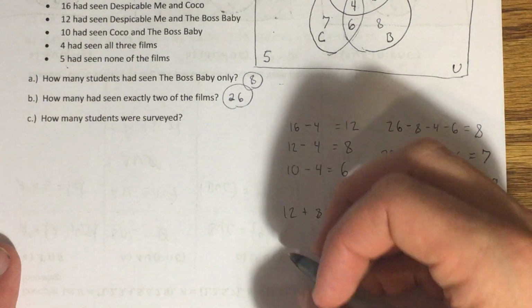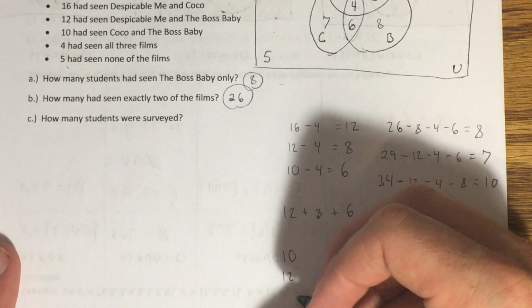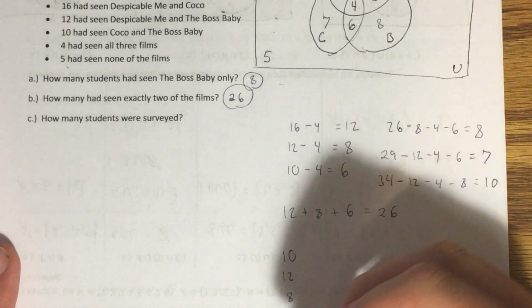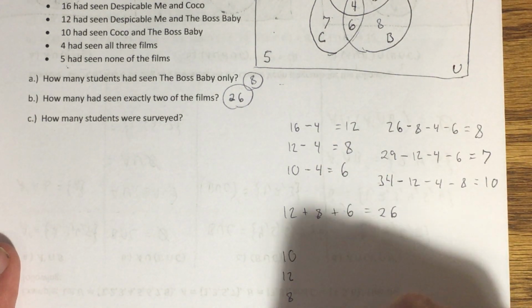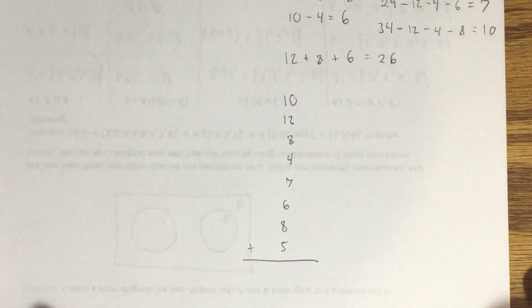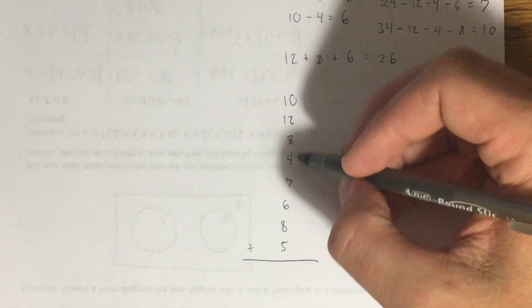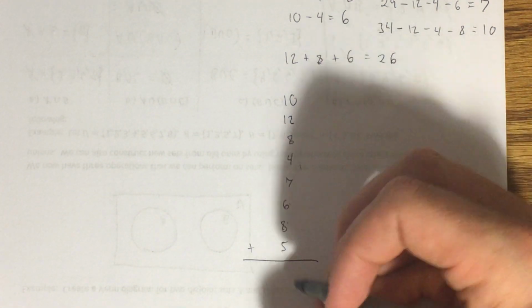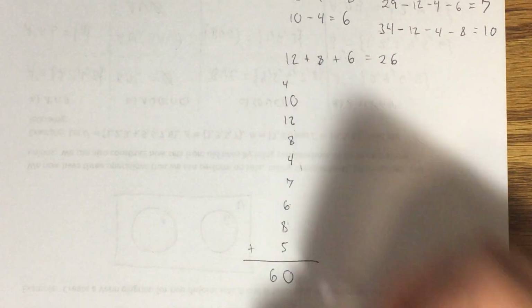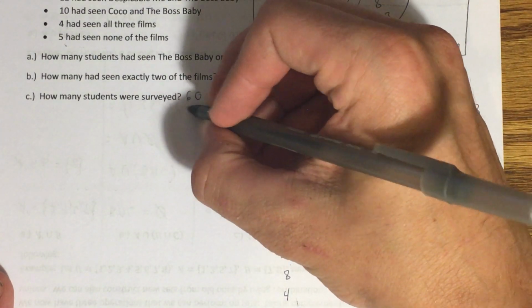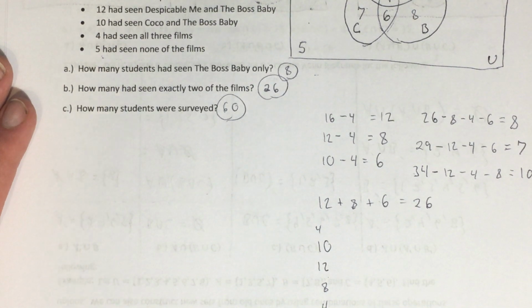So what are the values that we're looking at here? 10 plus 12 plus 8 plus 4. So 10, 12, 8, 4 plus 7 plus 6 plus 8 plus 5. I want to make sure I didn't miss anything. There should be 8 total here. All right. Wrote that down there. So we're going to total things up. That's 10 plus 11 is 21, 27, 35, 40. Carry the 4, 60 students total. Okay, so we've ended up with a total amount of 60 students here.